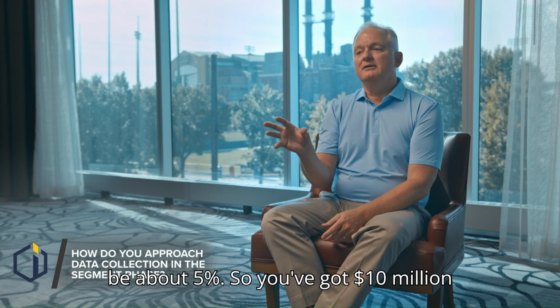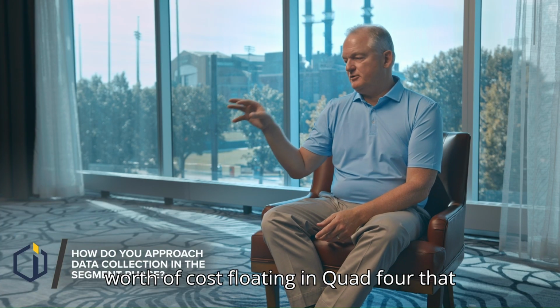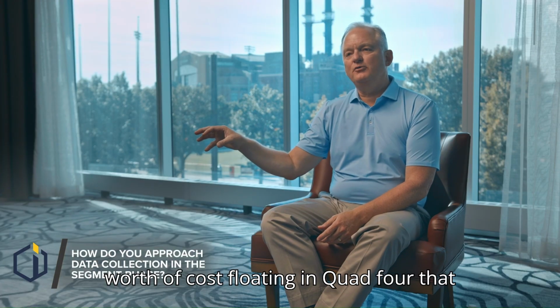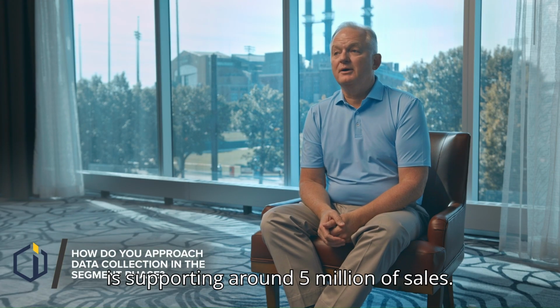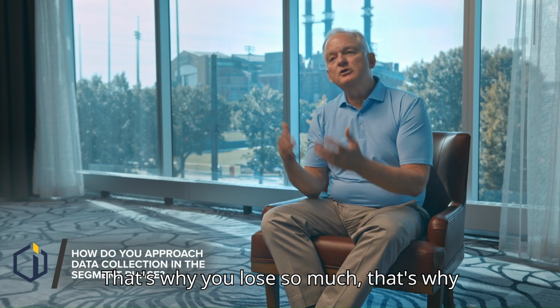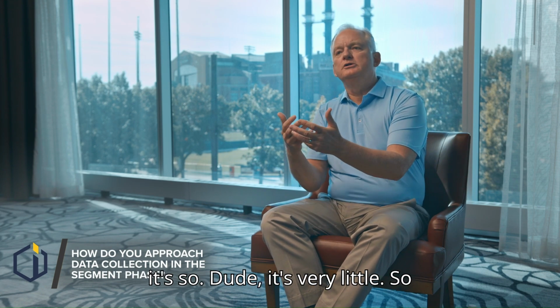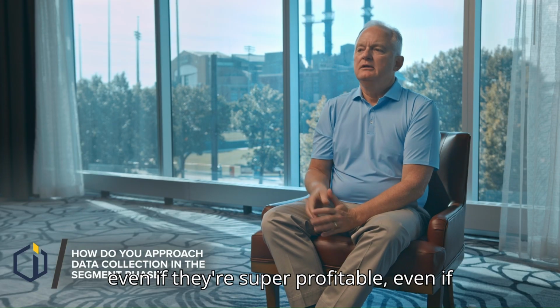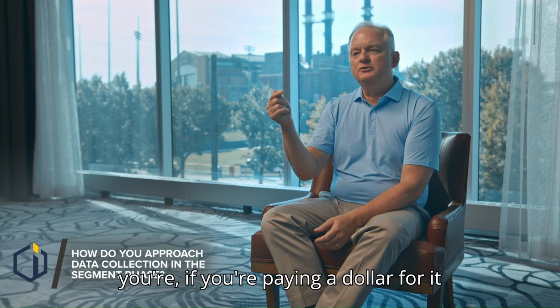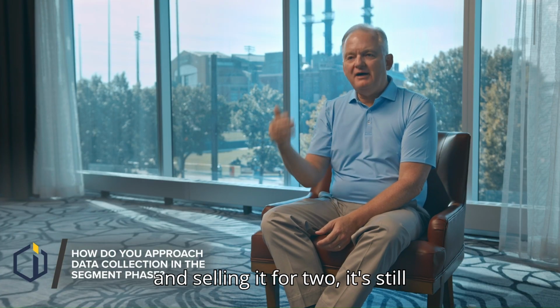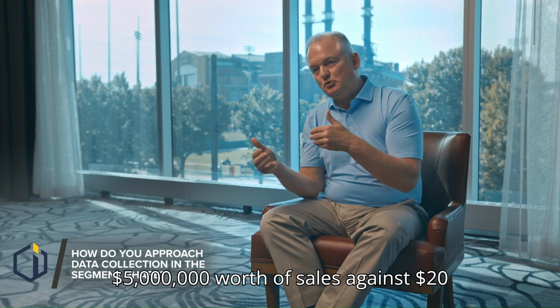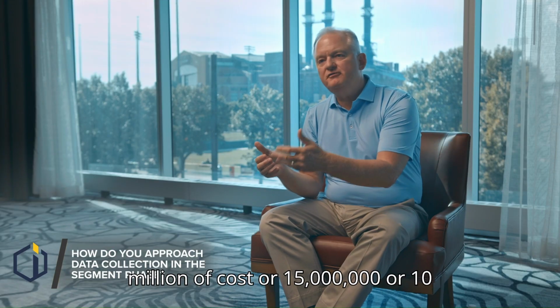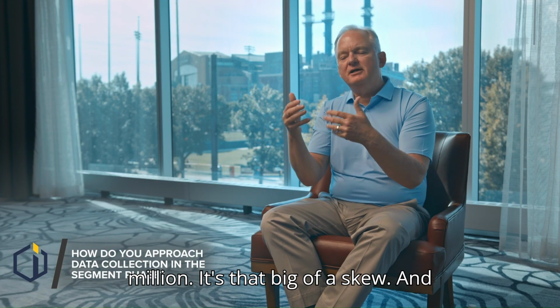So you've got $10 million worth of cost floating in quad four that is supporting around 5 million of sales. That's why you lose so much. That's why it's so skewed. It's very low. Even if they're super profitable, even if you're paying $1 for it and selling it for $2, it's still $5 million worth of sales against $20 million of cost, or 15 million or 10 million. It's that big of a skew.